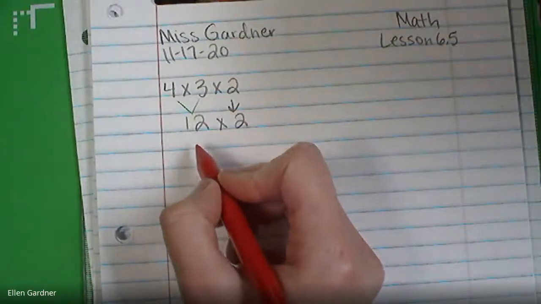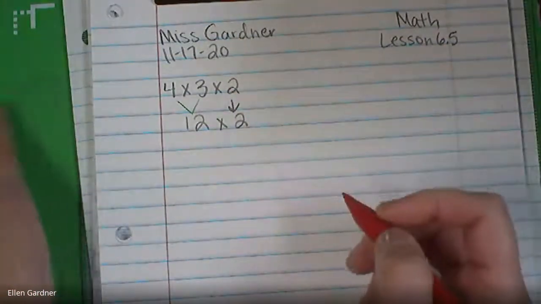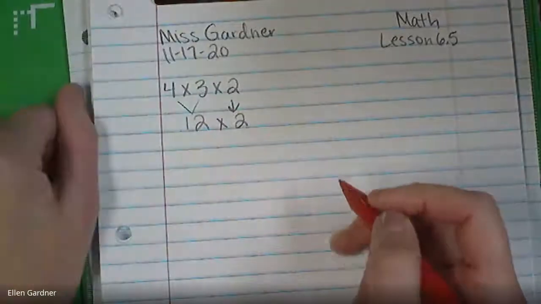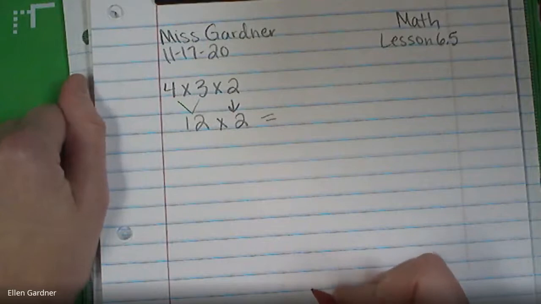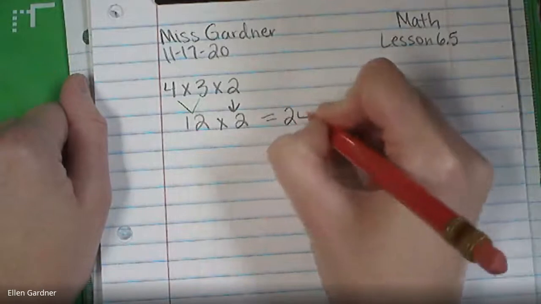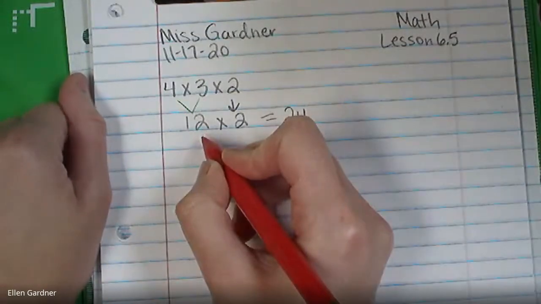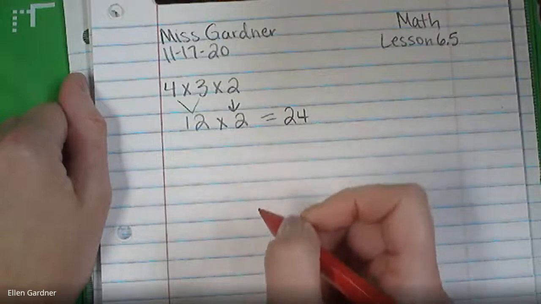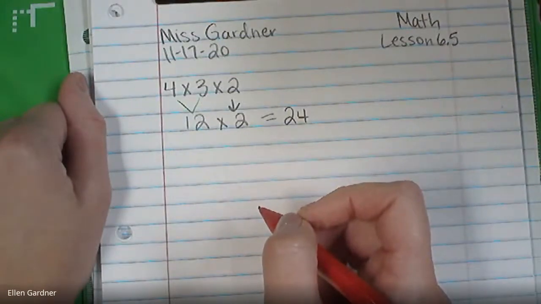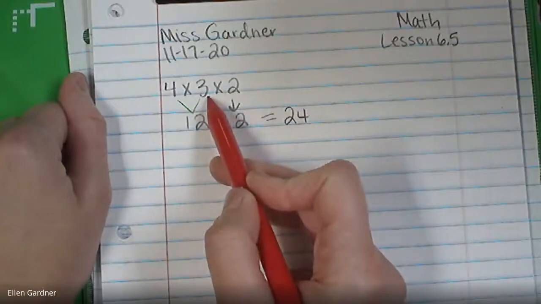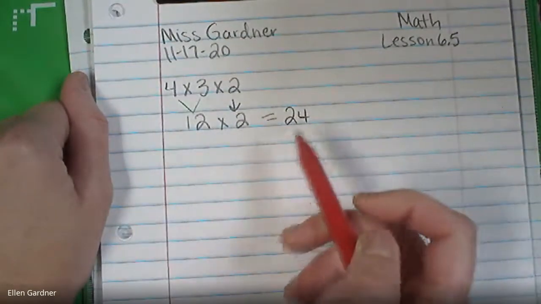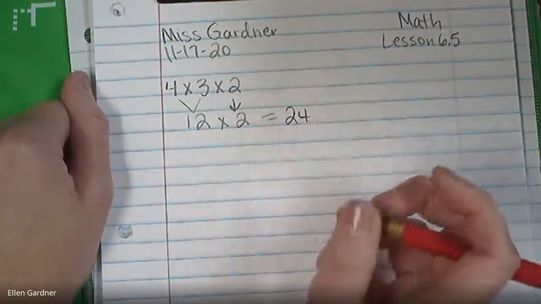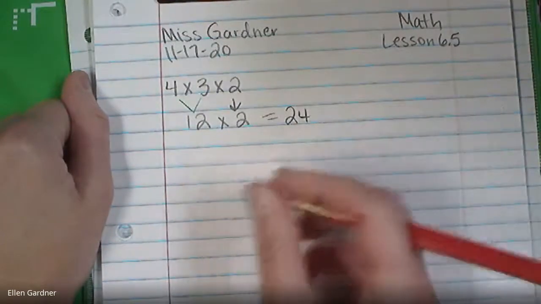Now we've got the problem 12 times 2. We still need to keep multiplying because we did not multiply by 2 yet. What does 12 times 2 equal, boys and girls? 24. It's the same as 12 plus 12, 24. Okay. Now, if you multiplied 2 times 3, you would have gotten an answer of 6, and 6 times 4 also equals 24. So you get the exact same answer if you multiply in a different order.